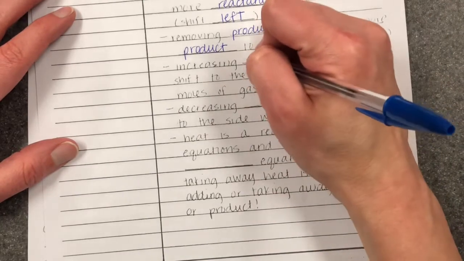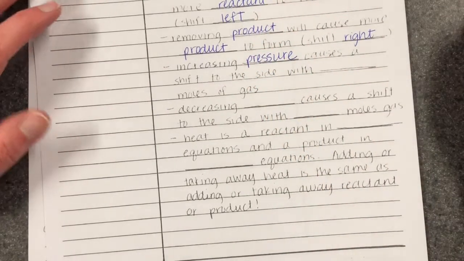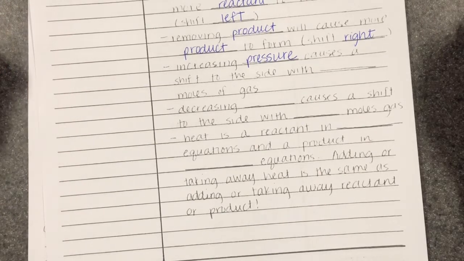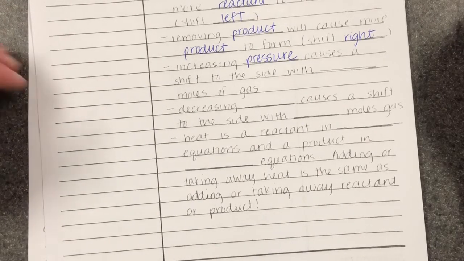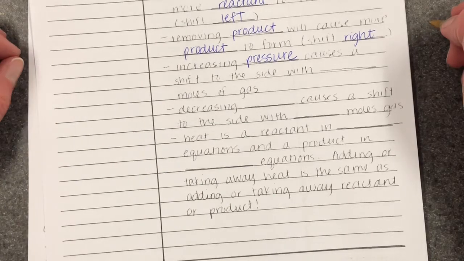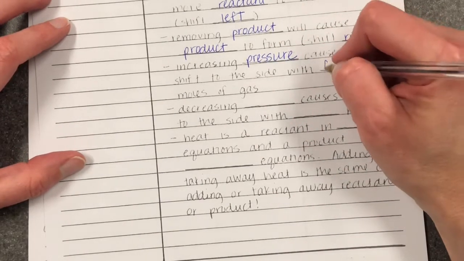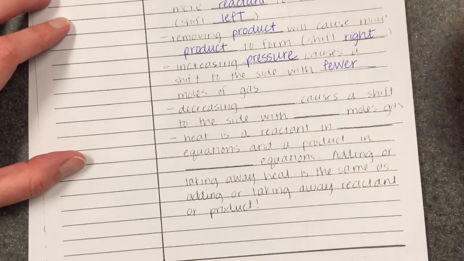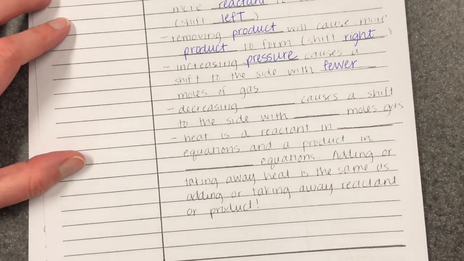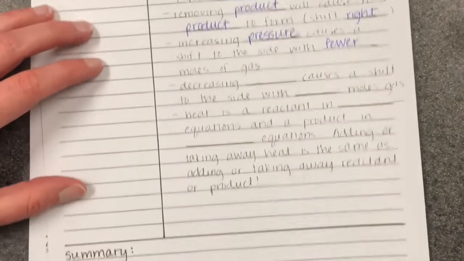Increasing pressure really only affects systems where there are gases. Okay, so if there are no gases present in the equation, if there are no gases in the equilibrium expression, then it's not going to change anything. But if you have a system with gas and you increase the pressure, it's going to shift to the side that has fewer moles of gas in order to relieve that excess pressure. Okay, so it's going to shift to whatever side of the equation has the fewest moles of gas.